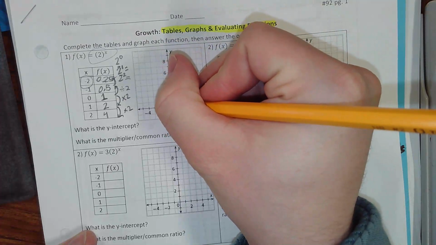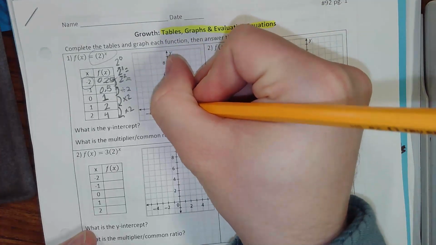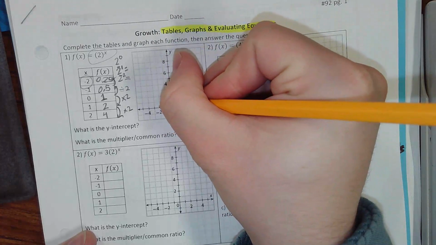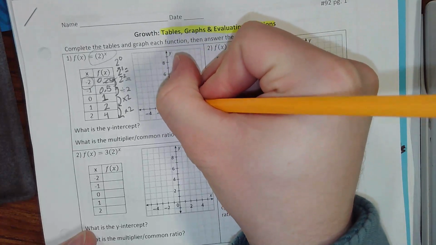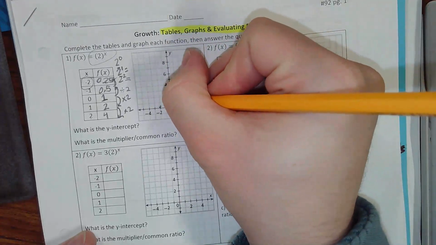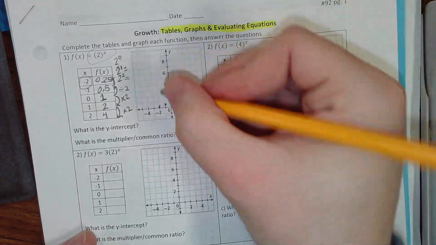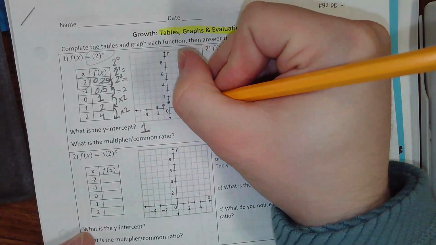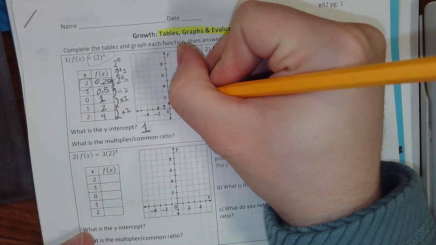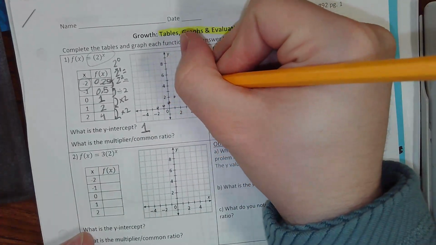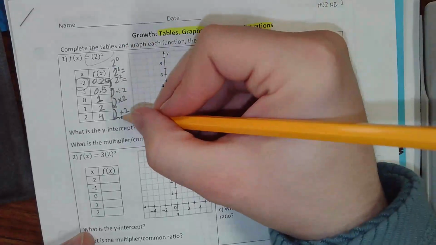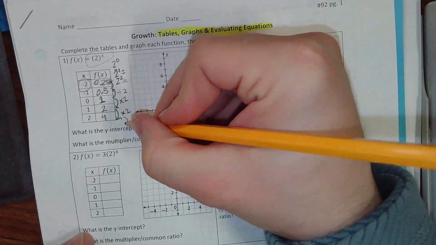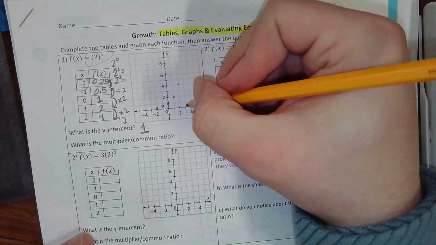Negative 2 comma 0.25 is about there. Negative 1 comma 0.5 is about there. 0 comma 1, which is the y-intercept. 1 comma 2, 2 comma 4, and you can actually realize what's going to be the next number if we keep multiplying by 2.